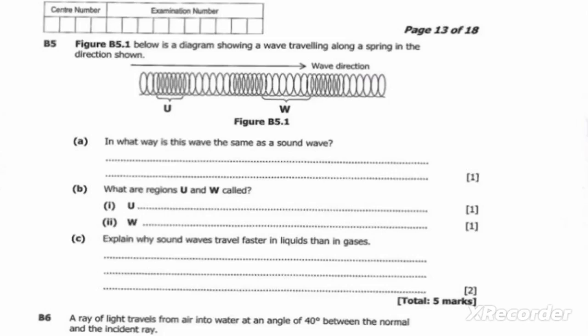We move to the next question, which is question B5. Figure B5.1 below is a diagram showing a wave traveling along a spring in the direction shown. Question A, in what way is this wave the same as a sound wave?